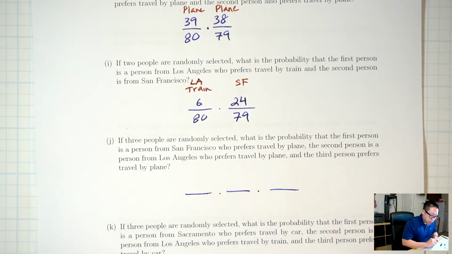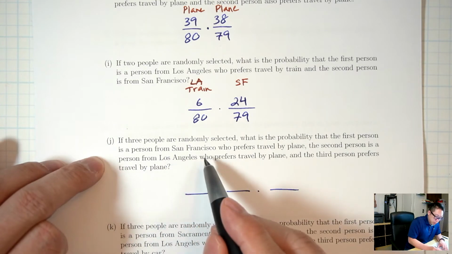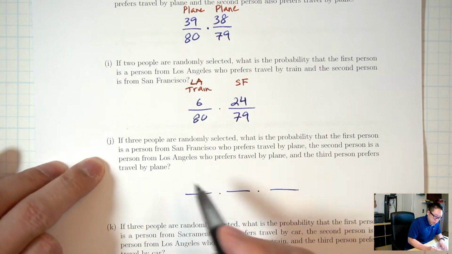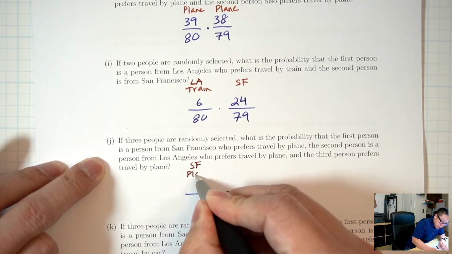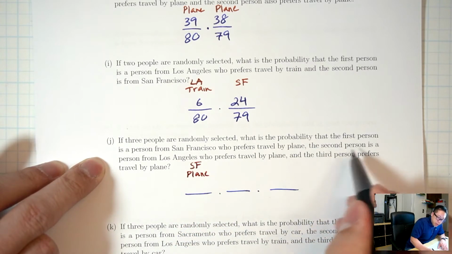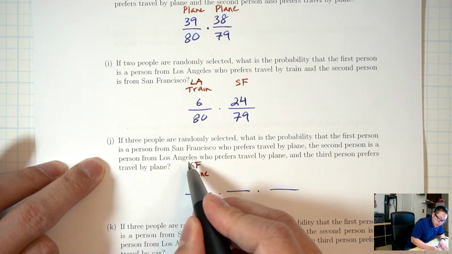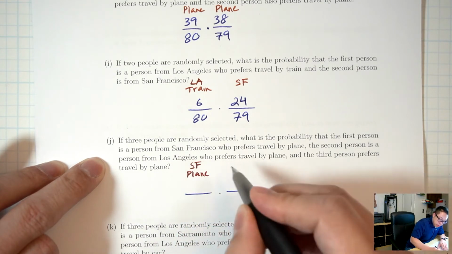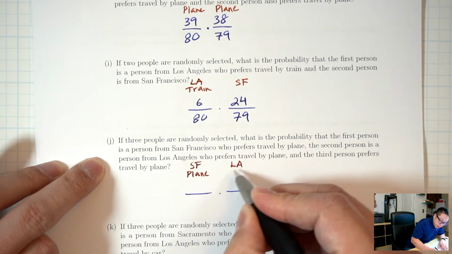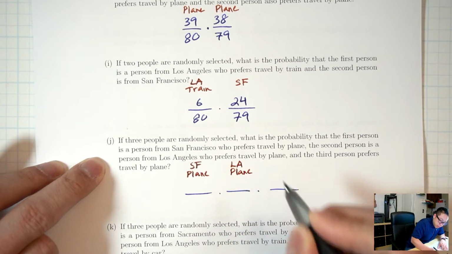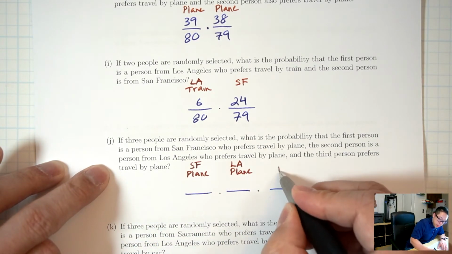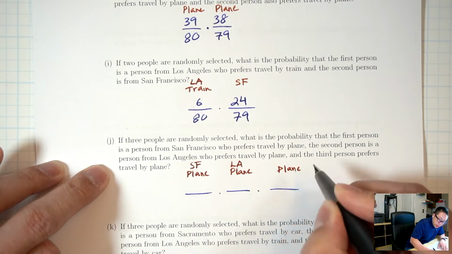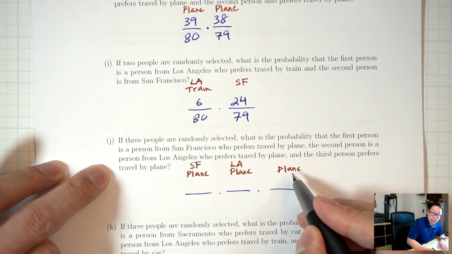What's the probability that the first person is a person from San Francisco who prefers travel by plane? So first person is SF plane. The second person is a person from Los Angeles who prefers travel by plane. Second person is LA plane. And the third person prefers travel by plane. So third person is plane. And it doesn't say the city, so just any plane.